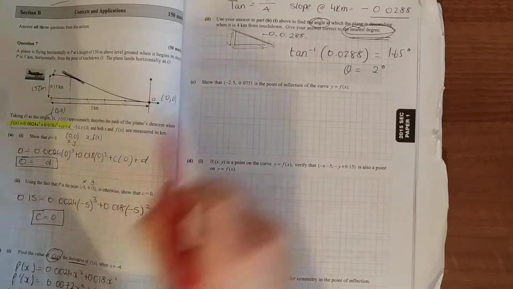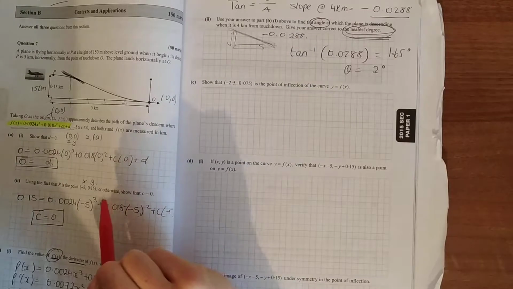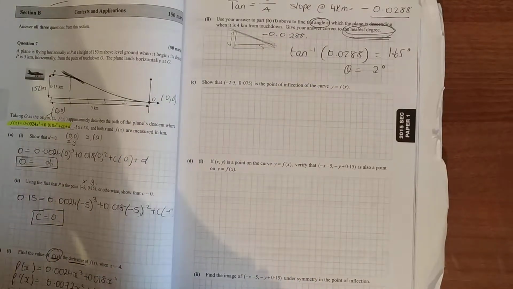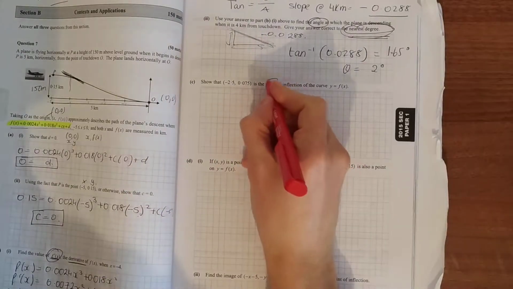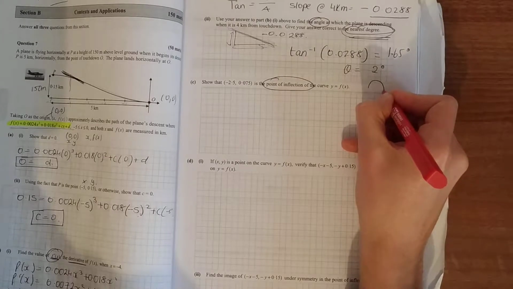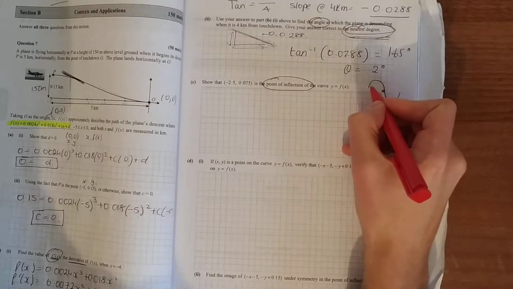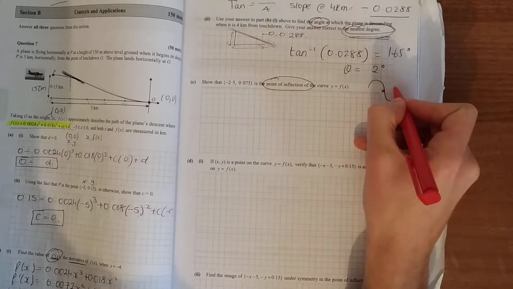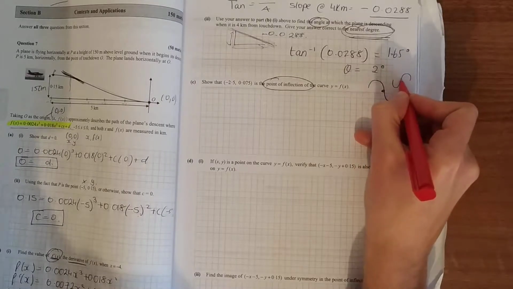Next one, part C. Show that this point is the point of inflection. Obviously, if you're doing this in the exam, it'll take a lot longer, and you'd have to think about them a lot more and spend more time on them. But we're just racing through it so that you have solutions. The point of inflection is where the slope changes from either spilling water to holding water, or from holding water to spilling water.